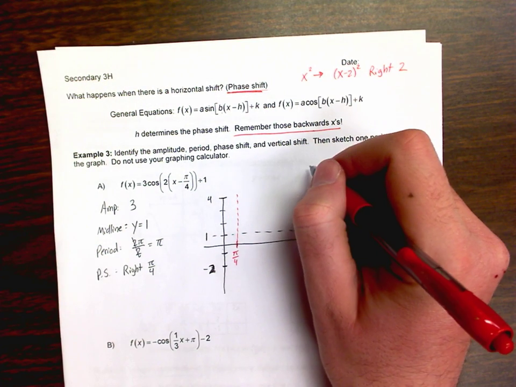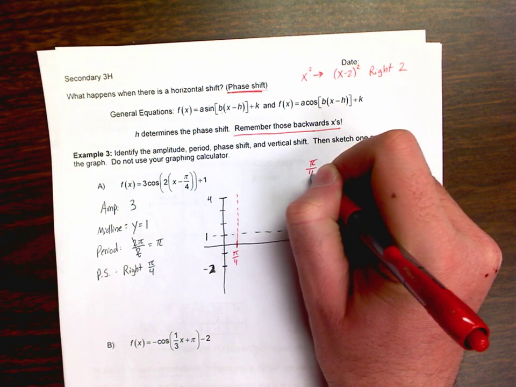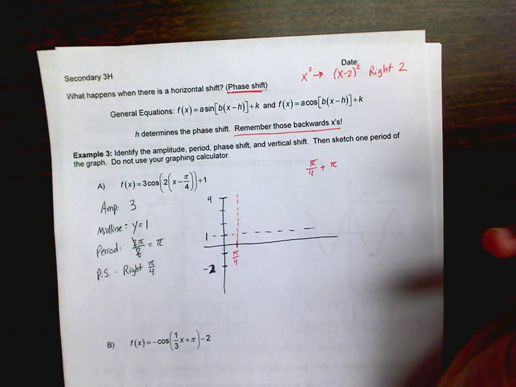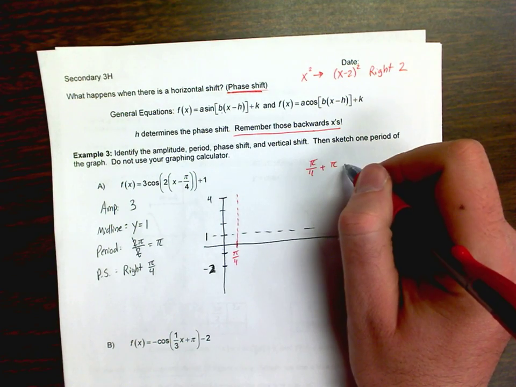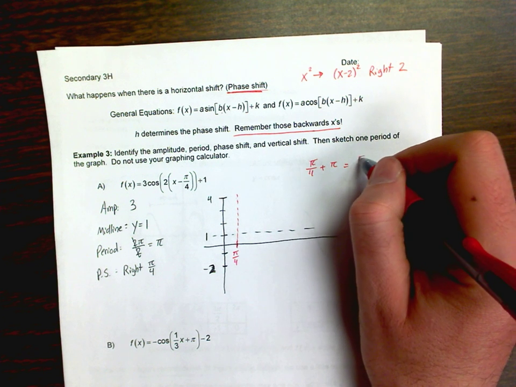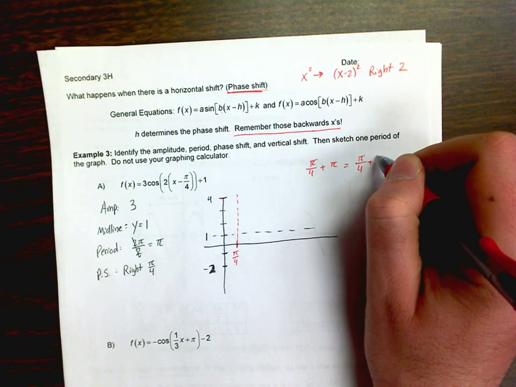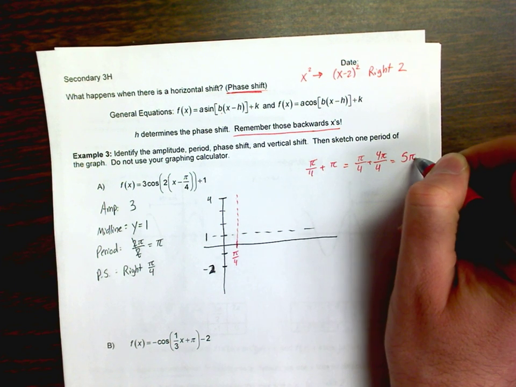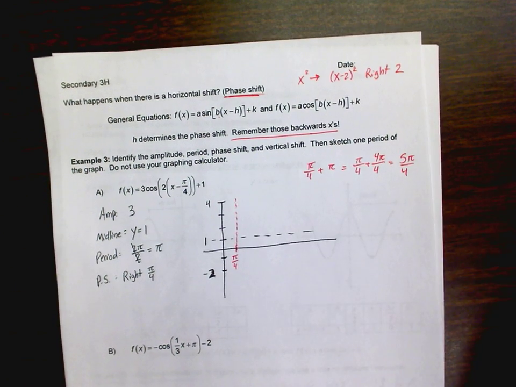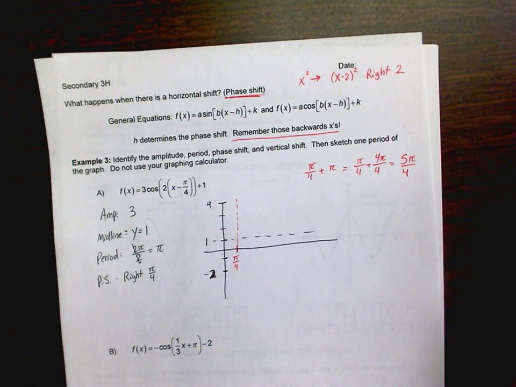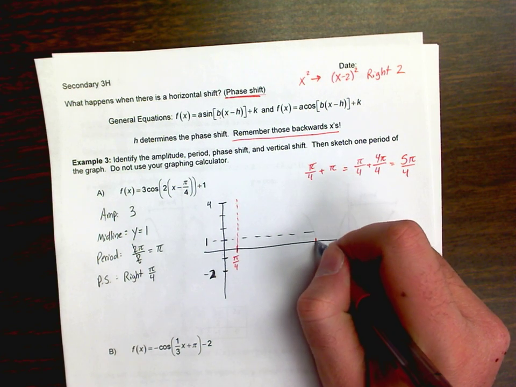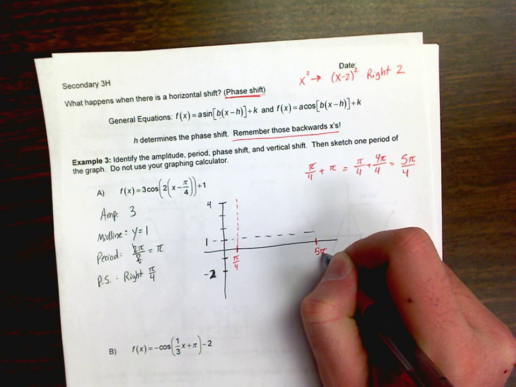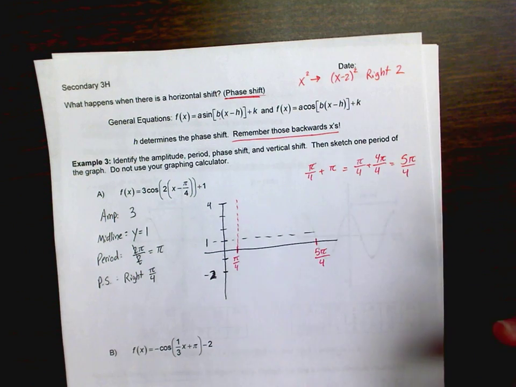Well, pi is the same as 4 pi over 4, so pi over 4 plus 4 pi over 4 is equal to 5 pi over 4. So that's where I need to end. So this is going to be 5 pi over 4. The reason for that is that I have to have a distance of pi, my period, from where I start to where I end.